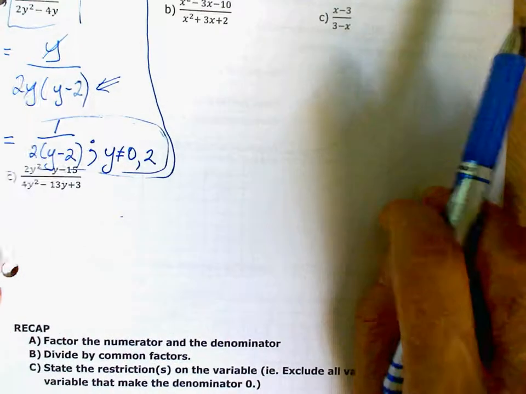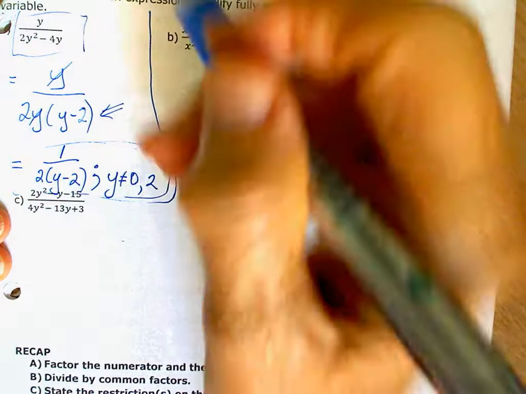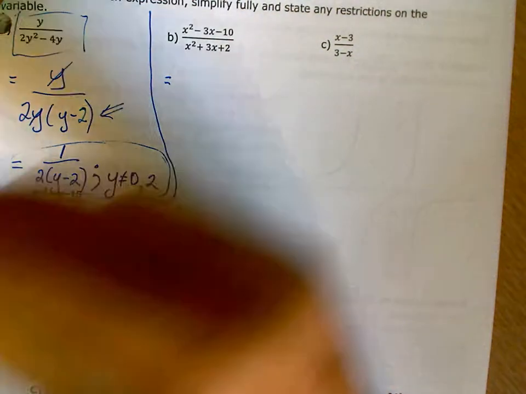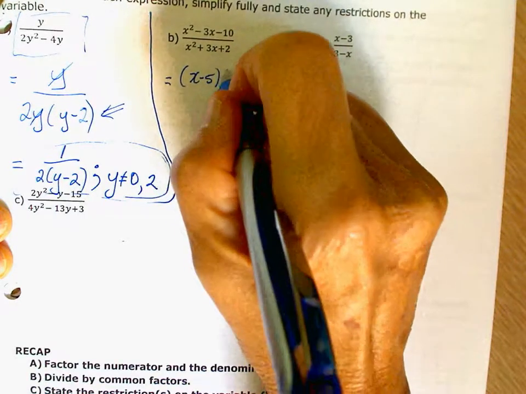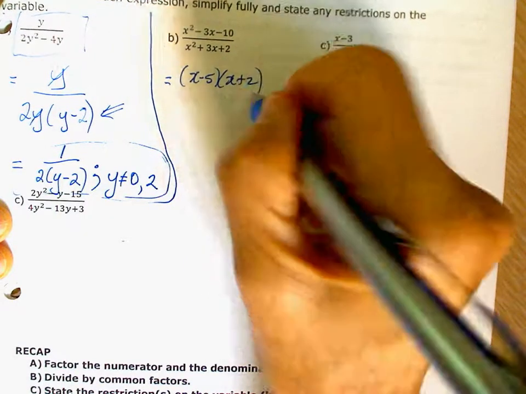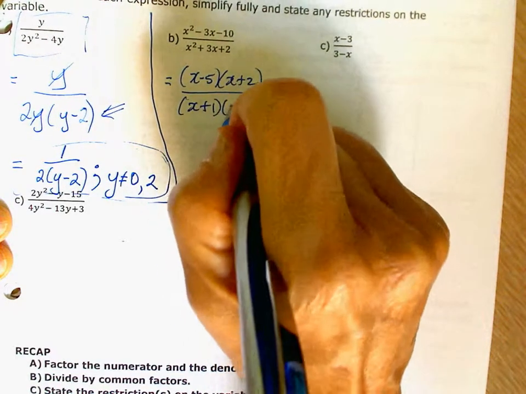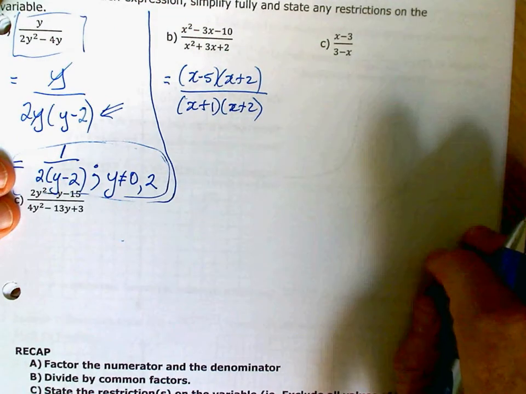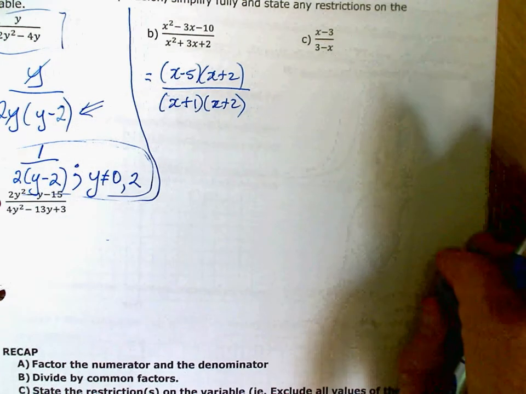Okay, let's keep on going. Sometimes they get a little bit more complicated. Let's see. Now we have a lot of factoring to do. I'm assuming you're okay with the factoring. If there's an issue, you can come and see me at lunch, second half of lunch. If I'm not here, you can always go to the math department, room 201, to find me.